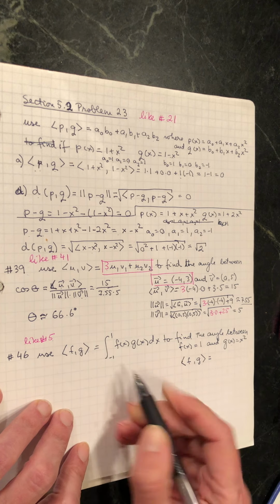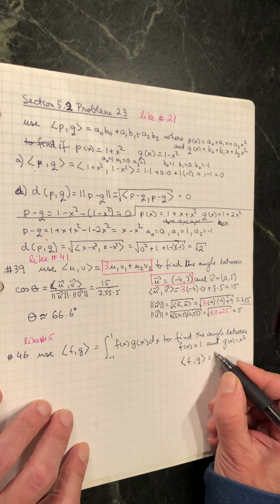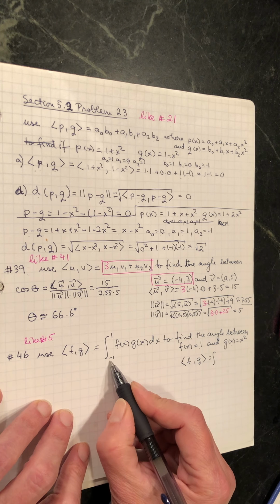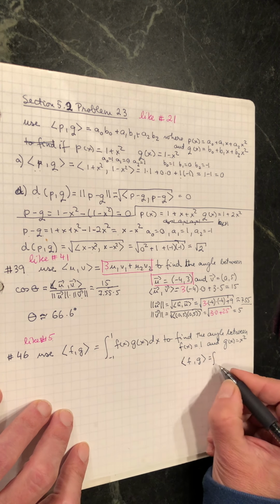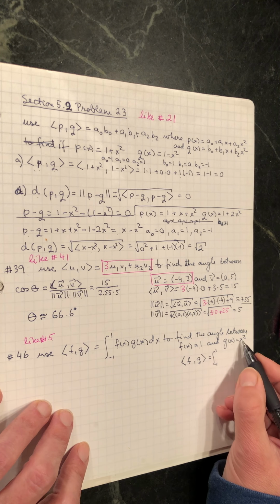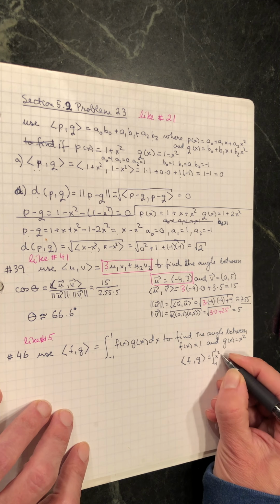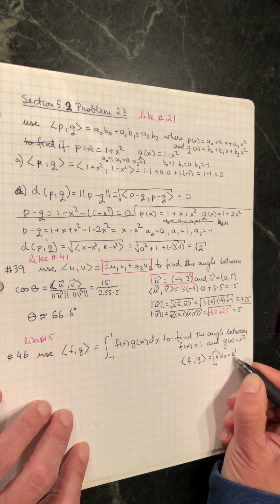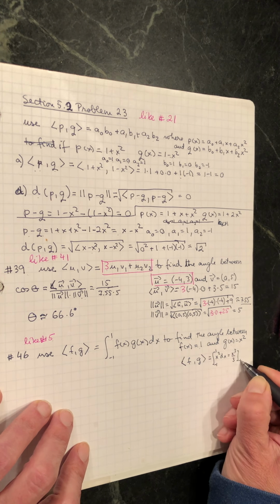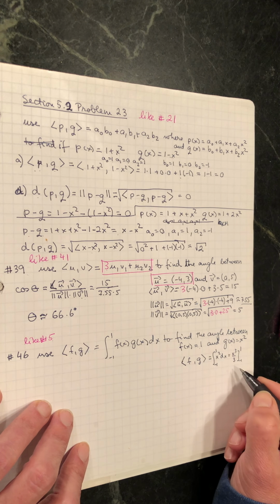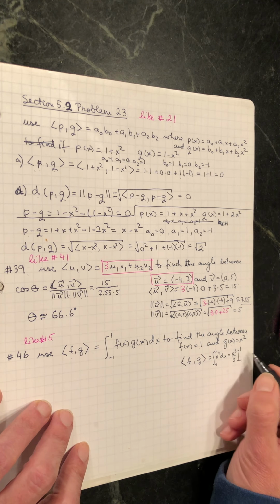So for us, that means I have to plug this f and this g in here to find the inner product of f and g. So it's the antiderivative from -1 to 1 of 1 times x squared, which is x squared dx. And so that turns into x to the third over 3, evaluated from -1 to 1. So this is 1/3 minus -1/3, so it's 2/3.